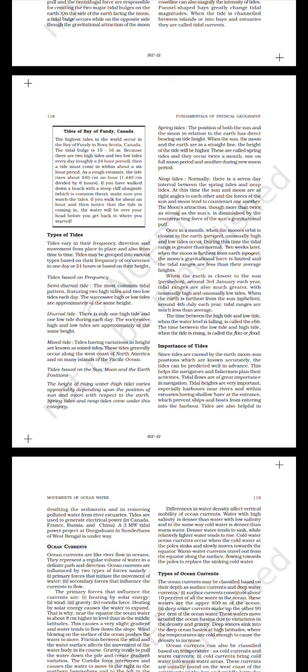If you have walked down a beach with a steep cliff alongside, which is common there, make sure you watch the tides. If you walk for about an hour and then notice that the tide is coming in, the water will be over your head before you get back to where you started.